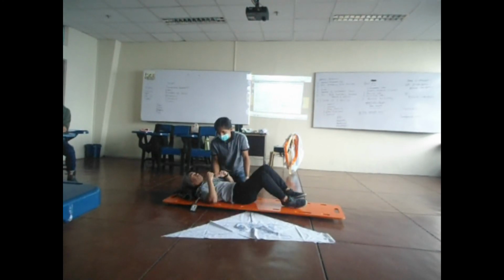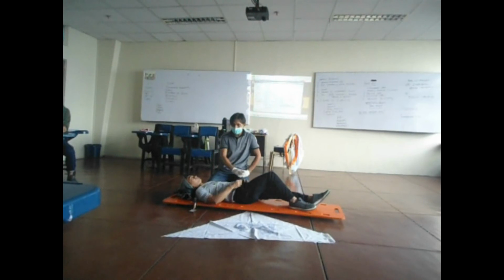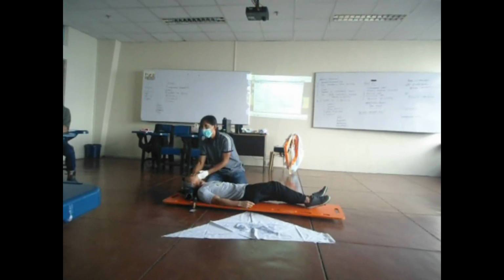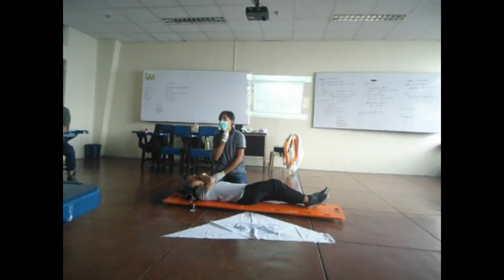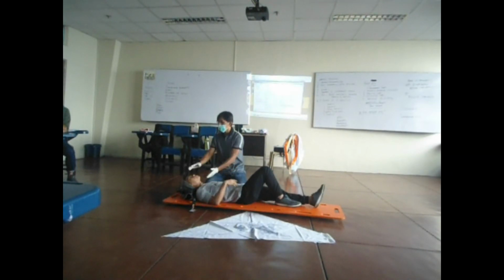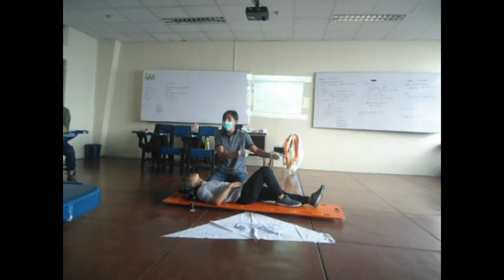Let's move to a supine position. You just tilt the head. Okay? Because there's a possibility that the trachea, the airflow, is being blocked. That's why you just move the head, then you move to the next victim. Ganun po ang strategy natin sa mass casualty.